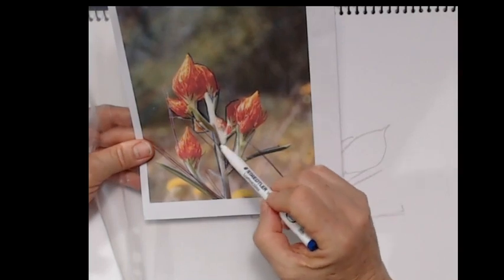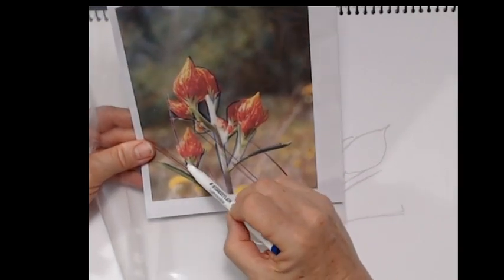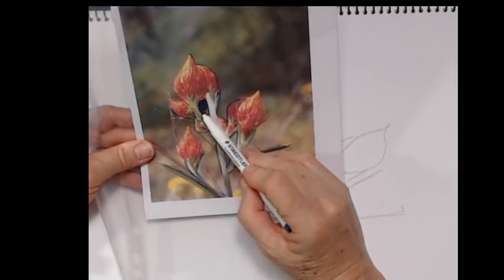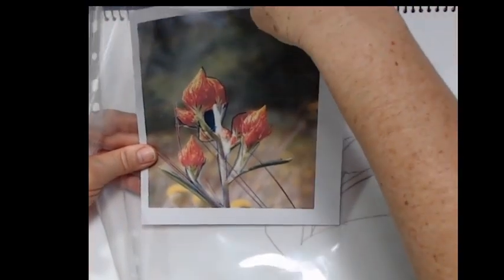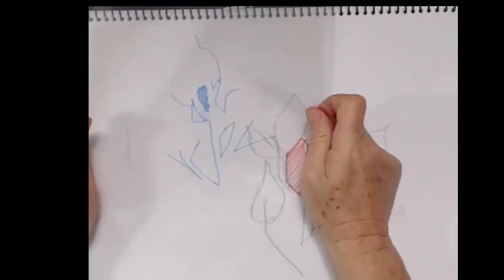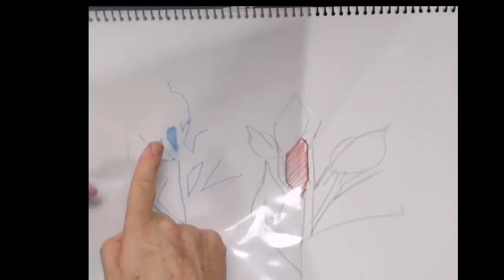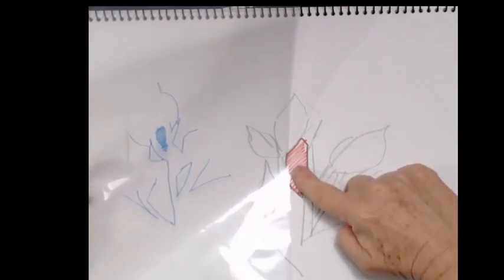And I've just noted some of these negative shapes. And if I take that out of the sleeve now, you can see against the white, again, apologies for the reflection, you can see that that little shape that I've colored in is nowhere near that shape there.